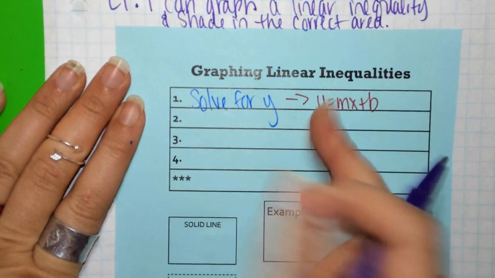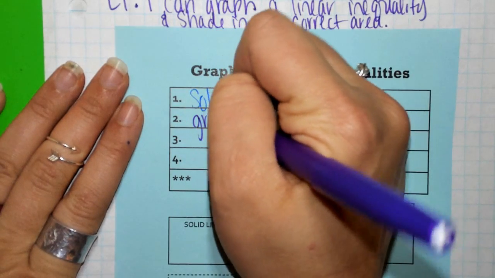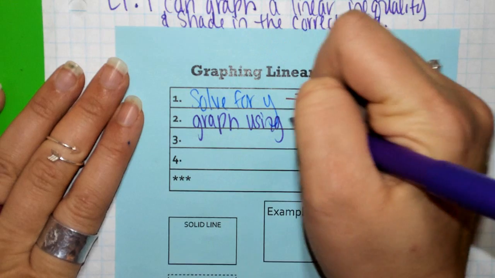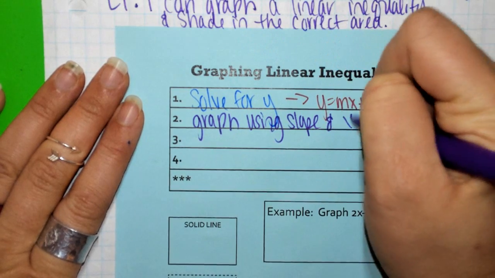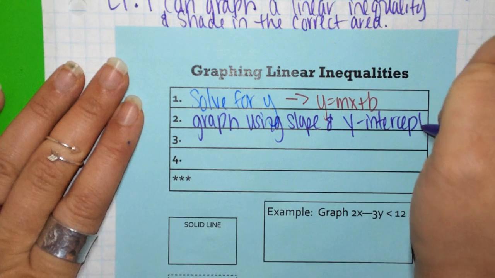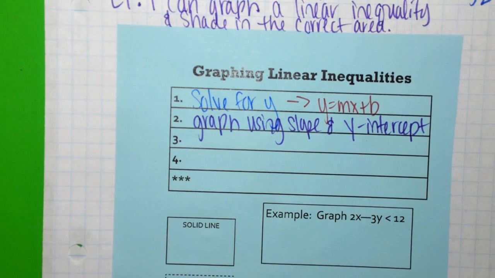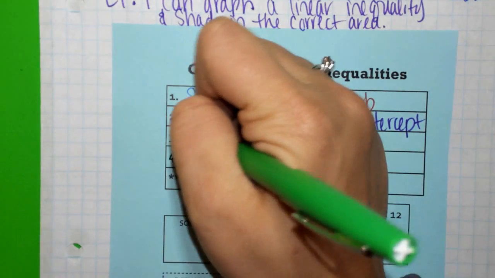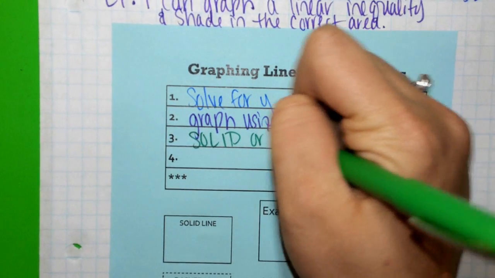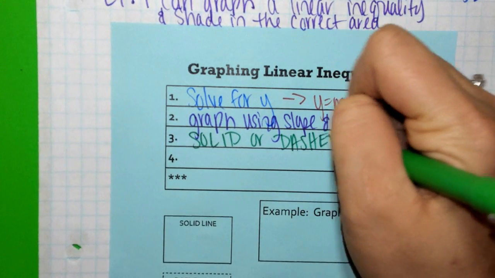After we solve it, obviously we're graphing, so step 2 is going to be graph using slope and y-intercept. Step 3 says solid or dashed line.